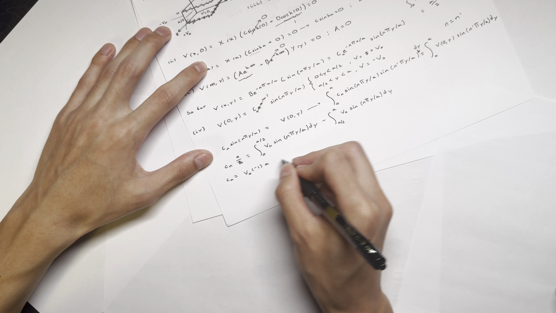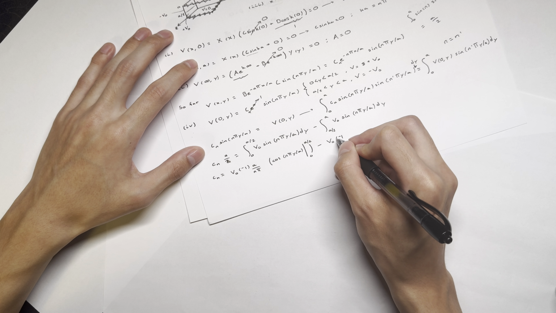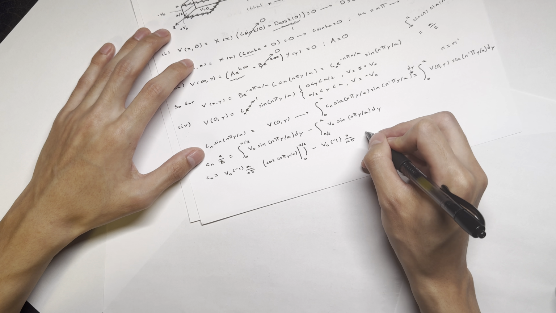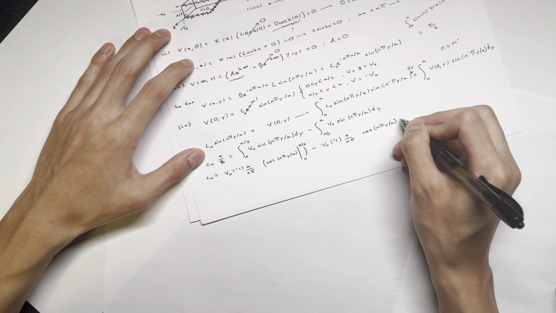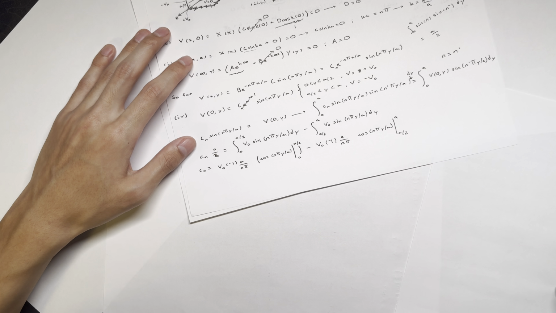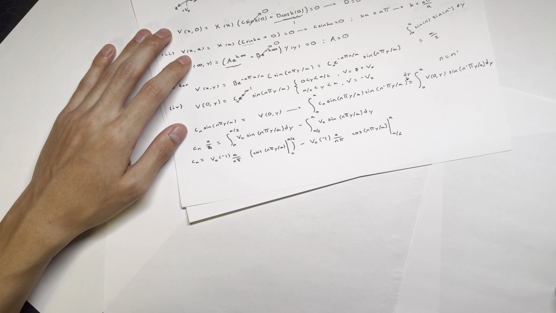That's just for the first part. For this part, we get a negative, pull out the V naught again. We'll also get a negative 1, a over n pi, cosine n pi y over a, from a to a over 2.